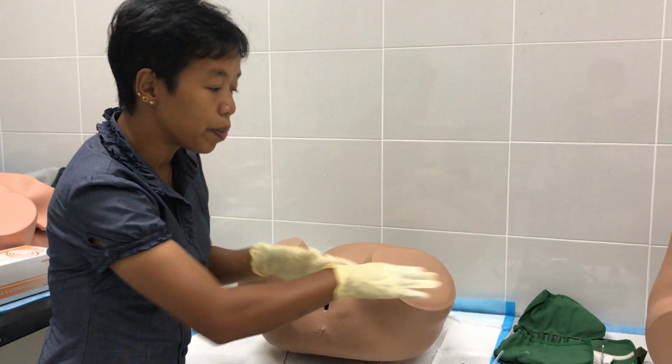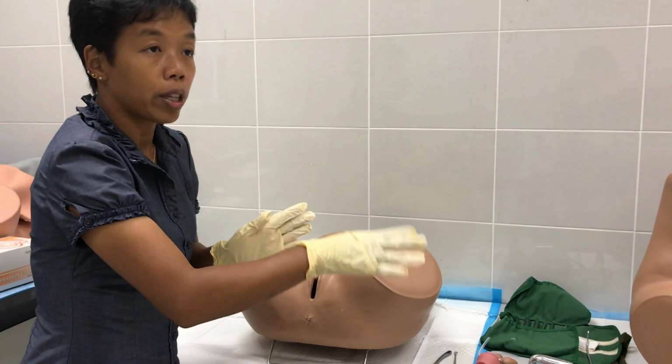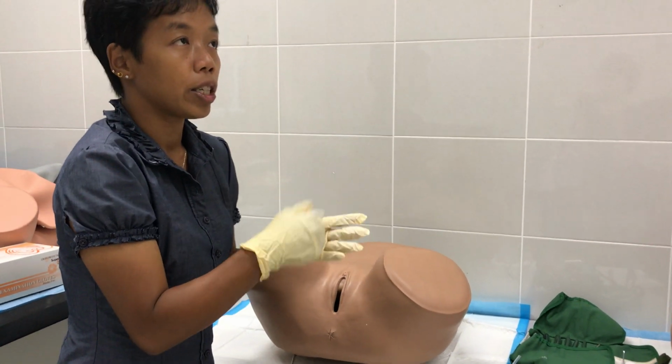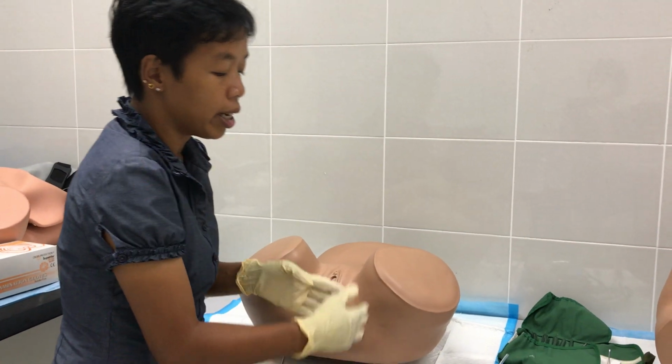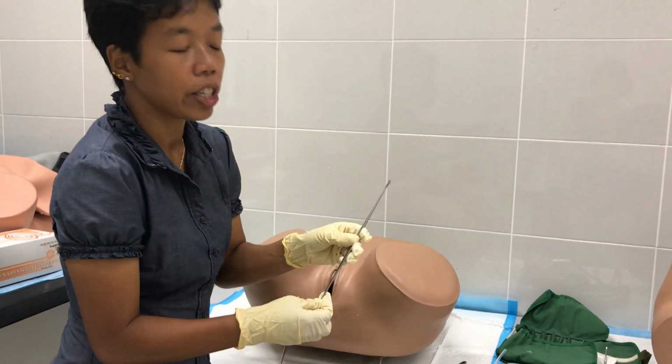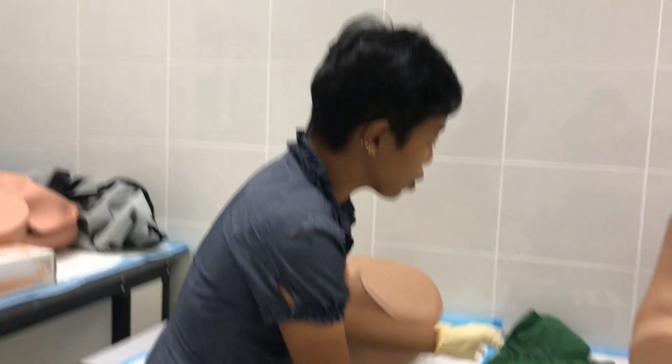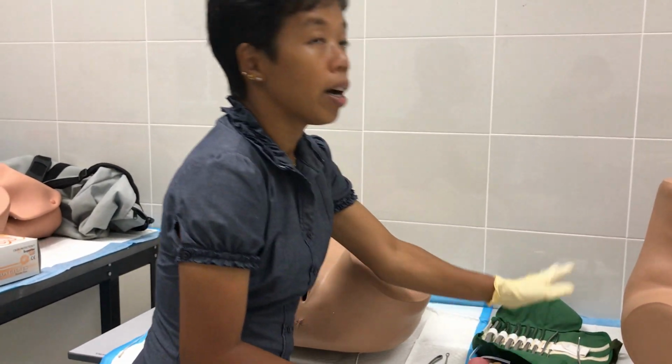So you can use the same technique for suction curettage or hysteroscopy as well. But this one is just an example for dilatation and curettage. But you can use the same principle using all the instruments for the other procedures.